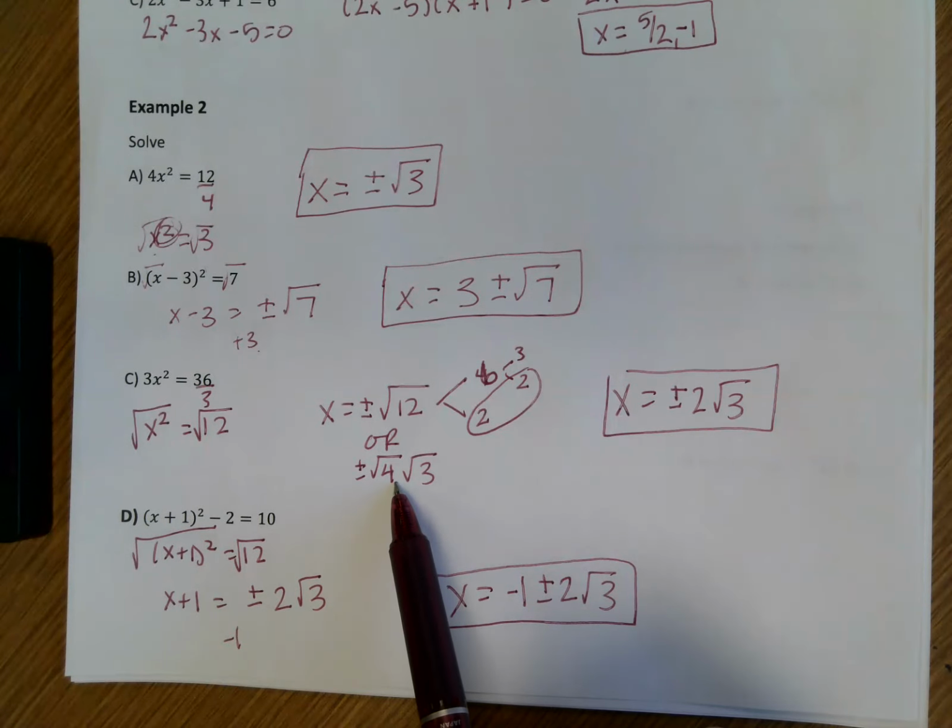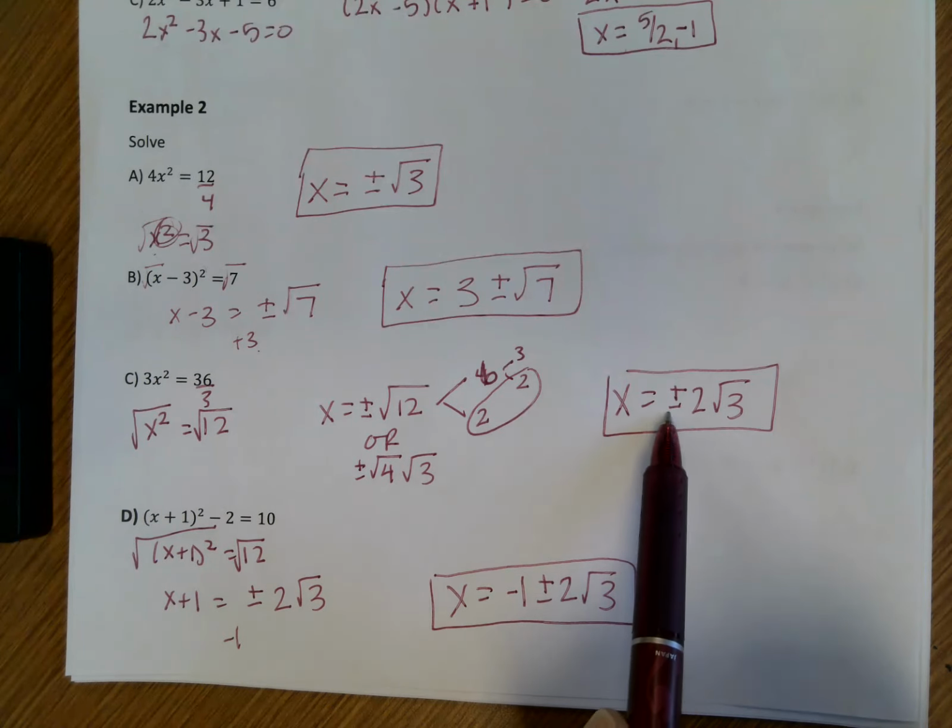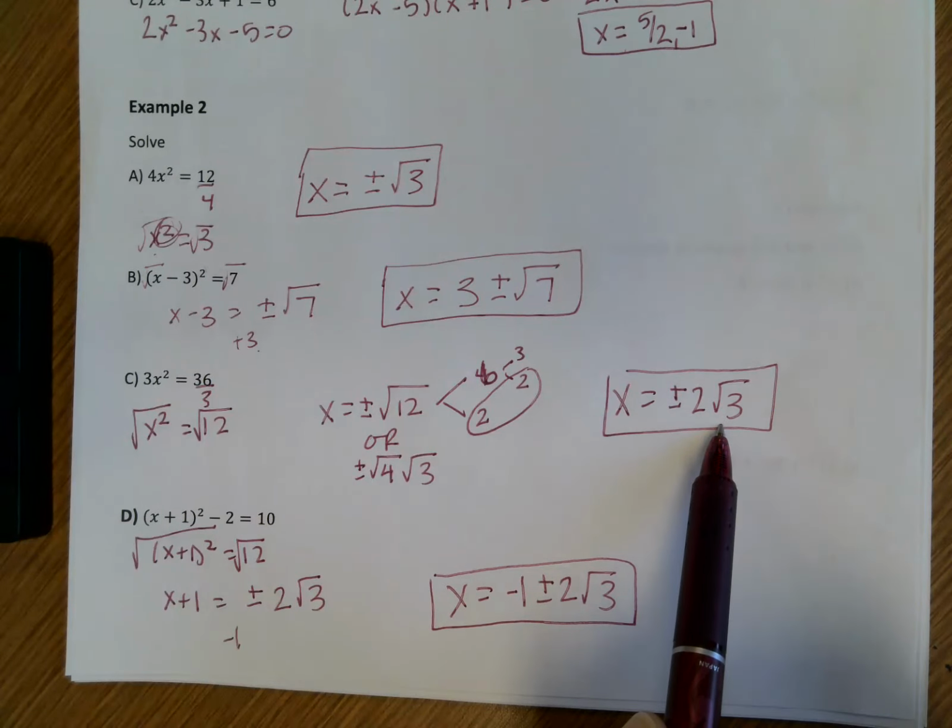Or you can solve it by perfect squares. You know that 4 is a perfect square, so I can rewrite this as the square root of 4 times the square root of 3. Well, the square root of 4 is 2. The square root of 3 stays right in.